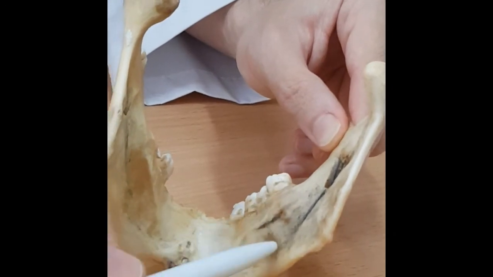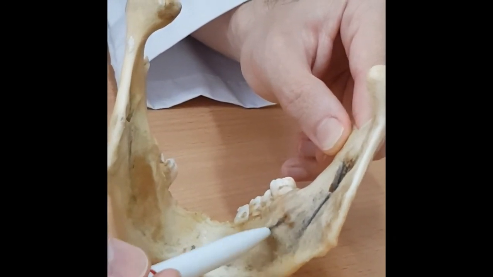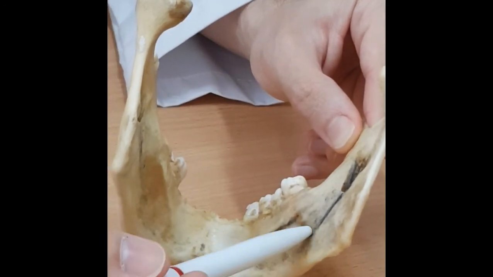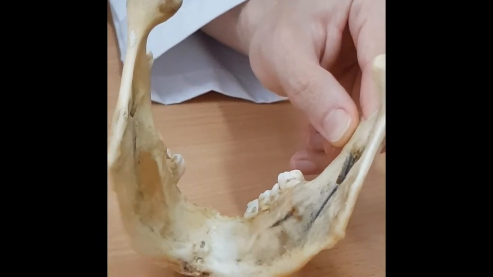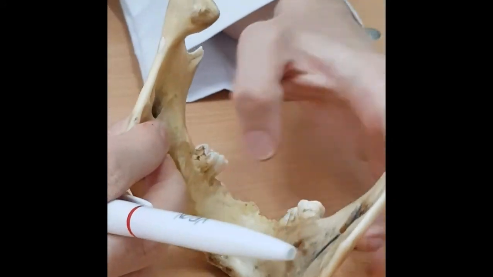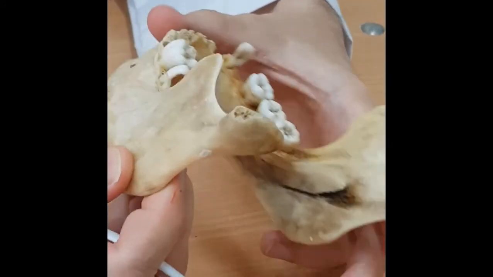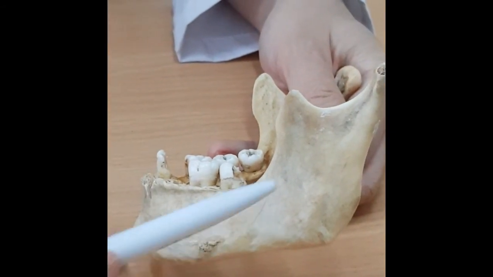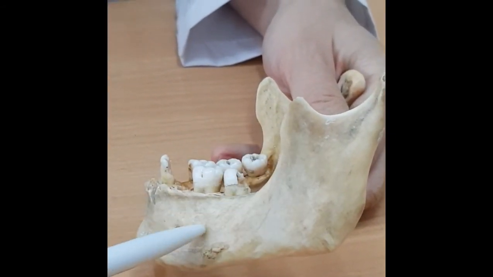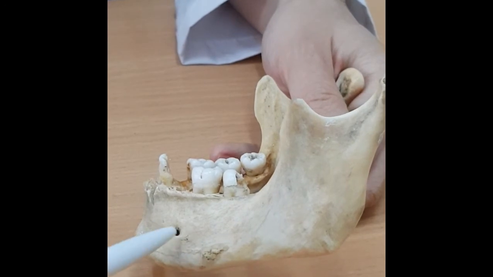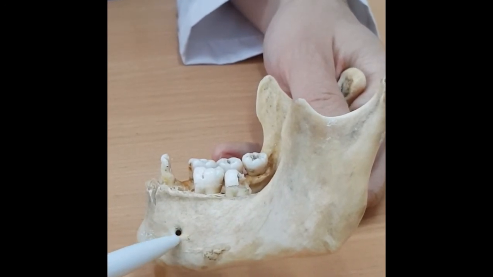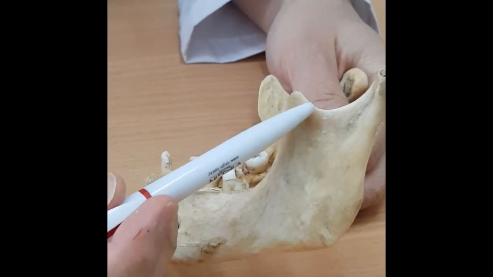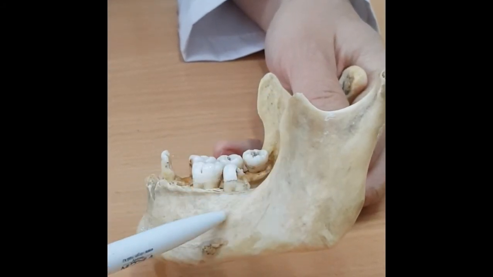Behind and below this line, the submandibular fossa for the submandibular gland. On the external surface there is the oblique line between the mental foramen and the coronoid process, oblique line.